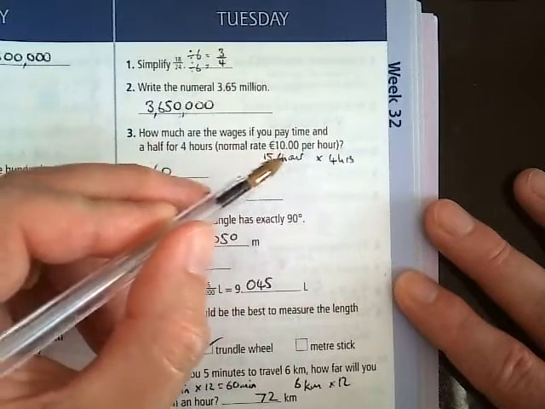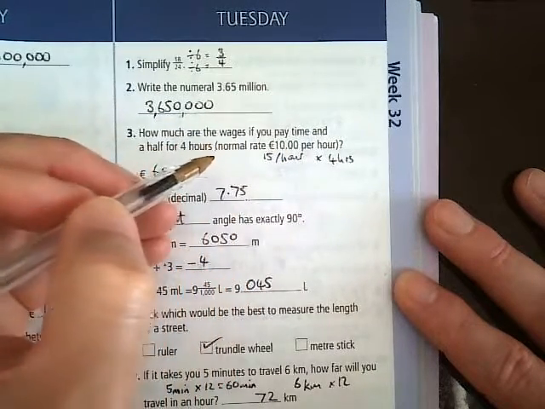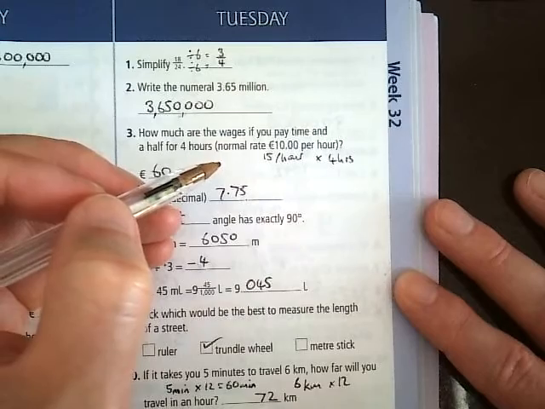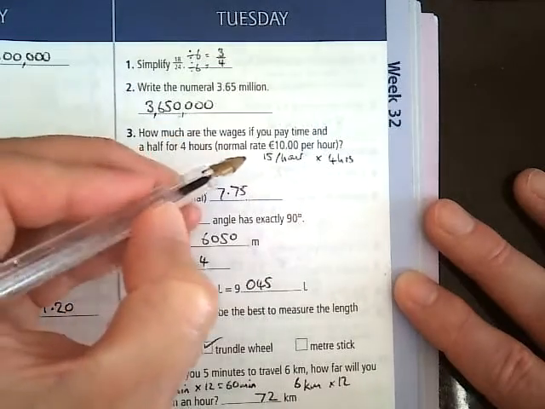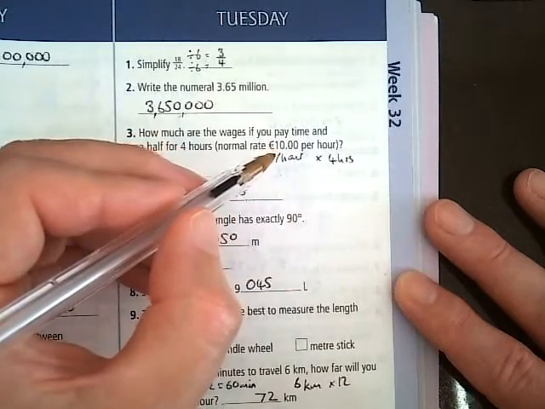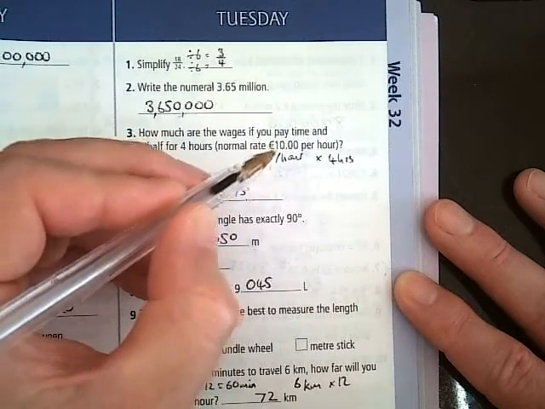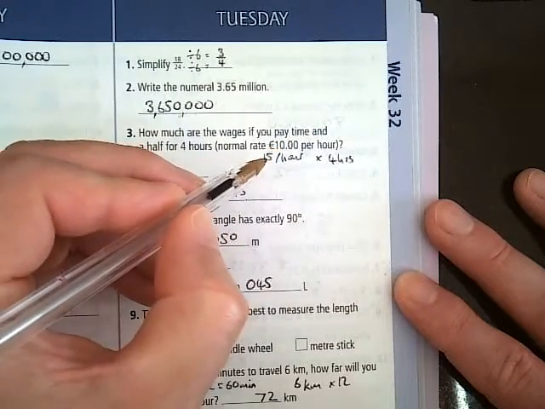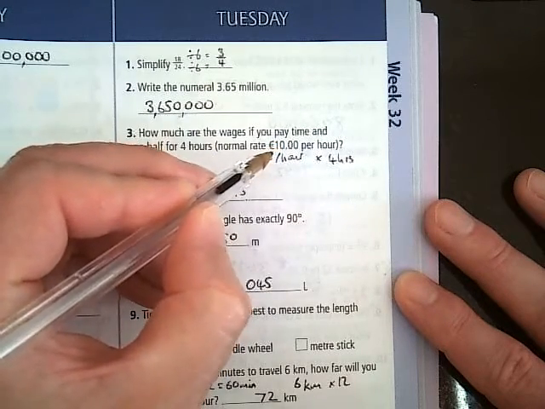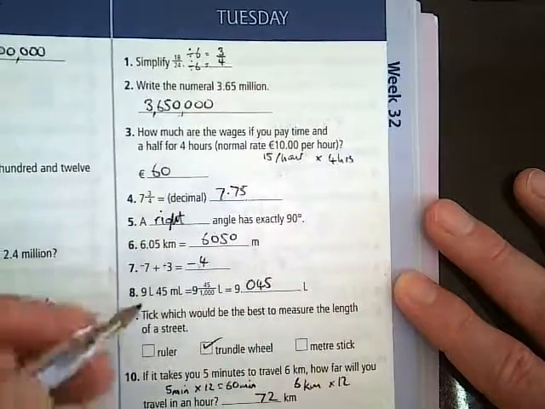How much are the wages you pay, if you pay time and a half for 4 hours and the normal rate is 10 euros per hour. Okay, first of all, the idea of time and a half, that means 1.5 times the amount of money that you normally get. So the normal rate is 10 euros per hour. Half of that would be 5. So the time and a half is 15 euros per hour. It's 10 plus 5. So what you're actually paying is 15 euros an hour. For 4 hours, you multiply 15 by 4 and your answer is 60 euros.